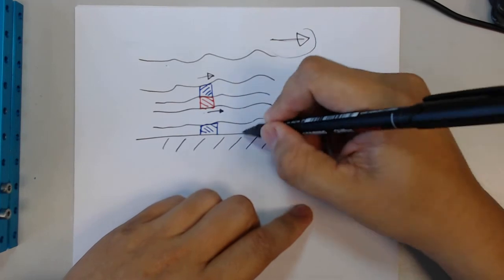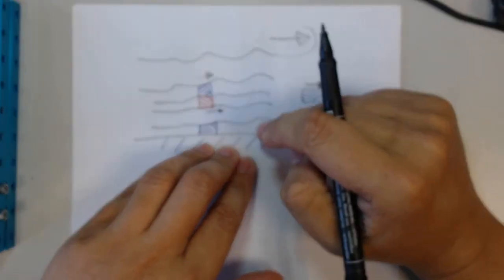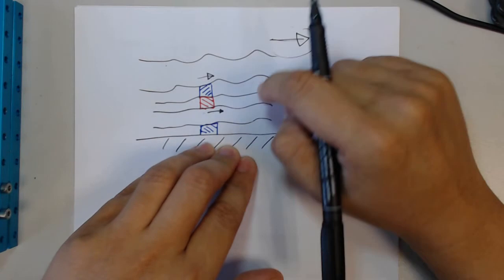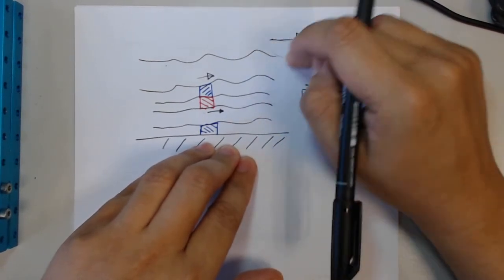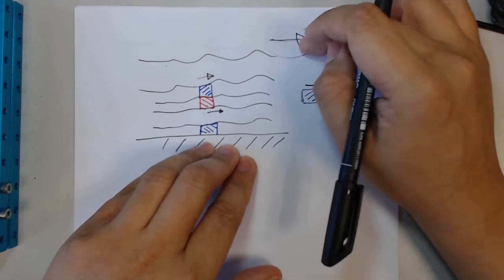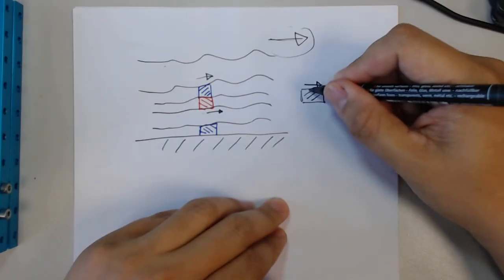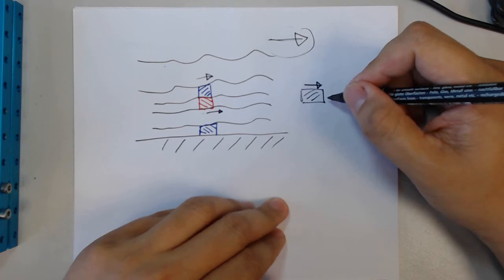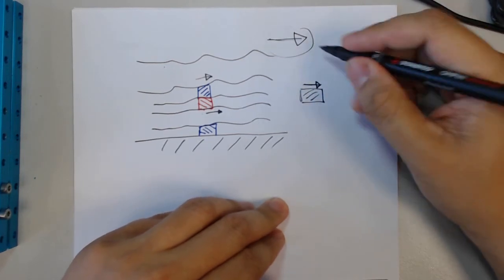The nearer it is to the solid stationary surface, the lower the speed will be. As you go higher and higher, the top layer will actually have the same speed as the top speed over here. So the differences will cause a force acting on the fluid itself, and this direction is along the direction of the flow.